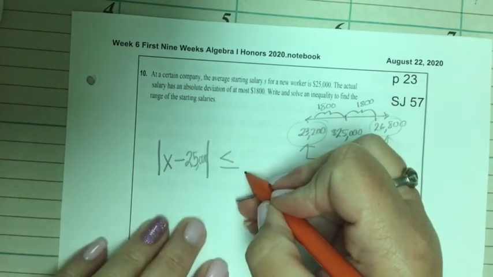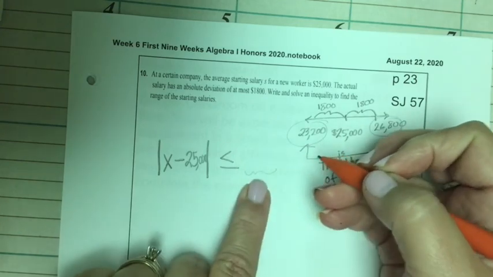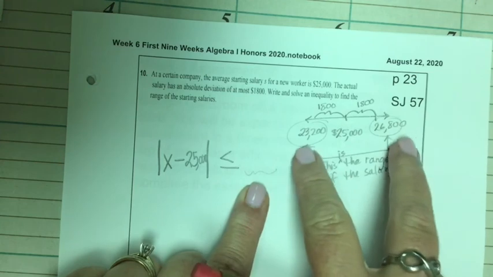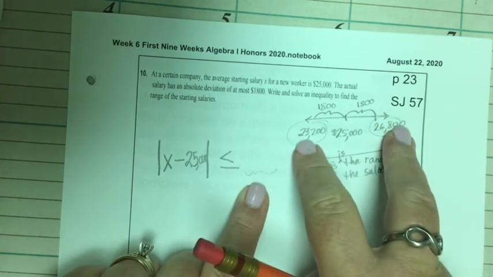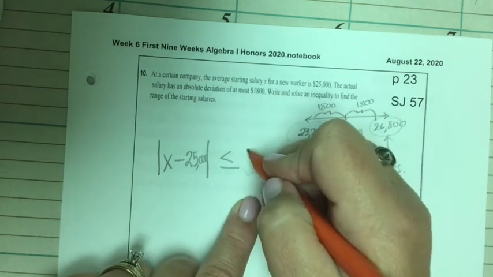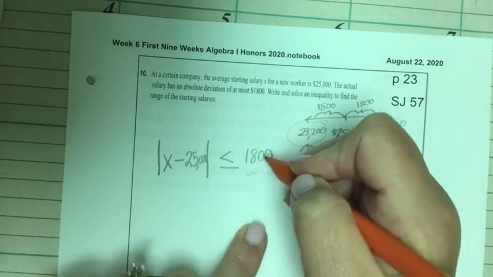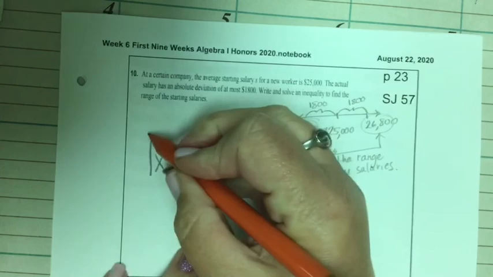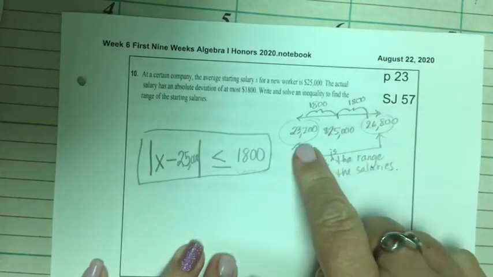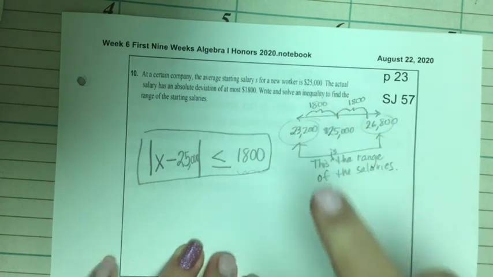And then the number that goes here is your distance from your middle. My two answers here, what are their distances from the middle? And that would be $1,800. This is my equation, and these are the range of values that was asked for.